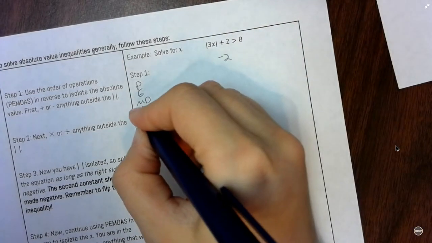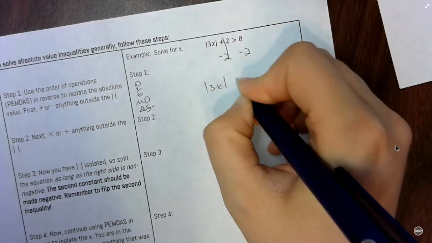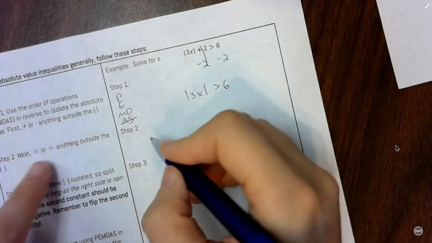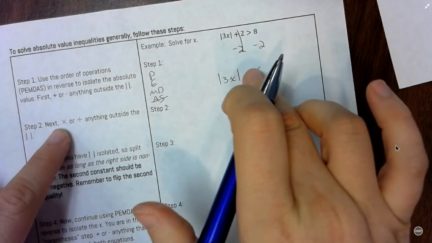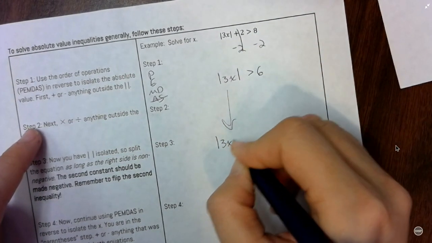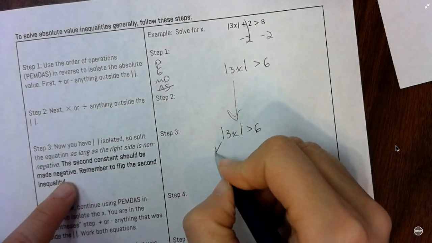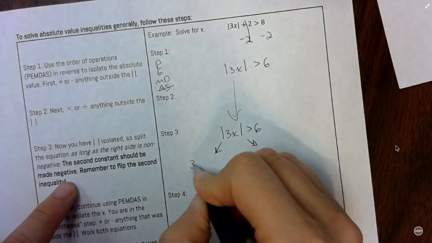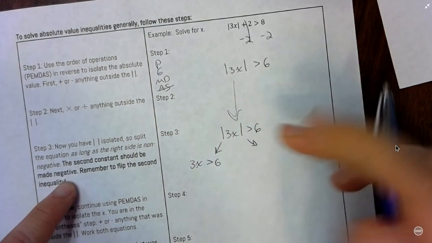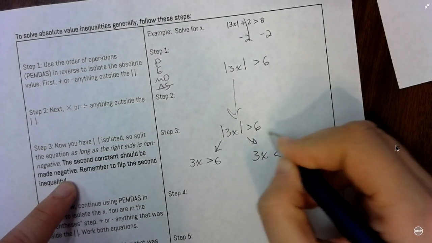So let me subtract 2 first. And remember, there's nothing to multiply or divide outside the absolute value. So I'm going to just keep going. So let's go ahead and split now. I have 3x is greater than 6. Remember, the first one stays roughly the same. And then the second one is where you flip the inequality sign and make this negative.